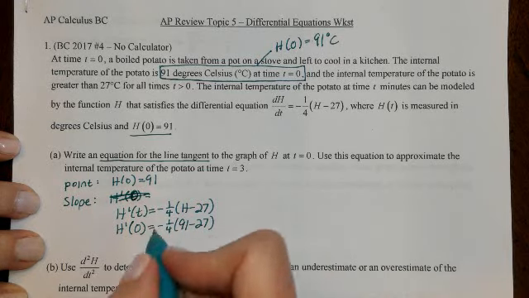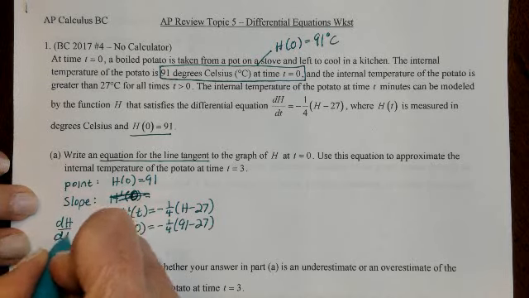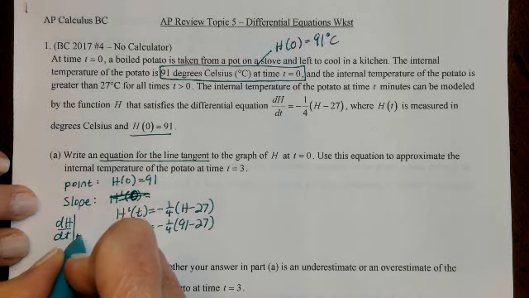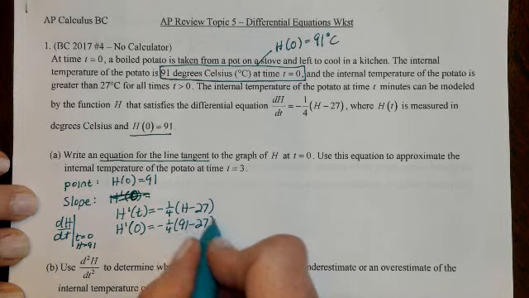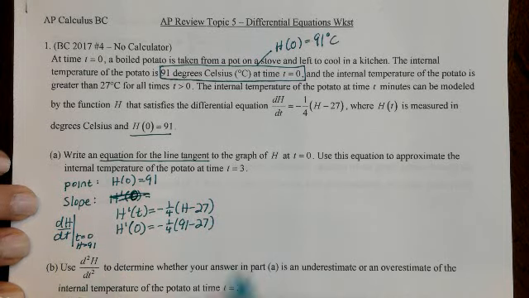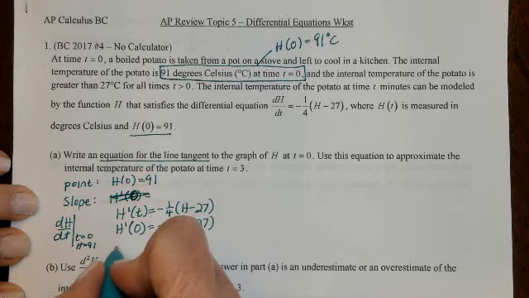The other way to write that, in hindsight, I could have written it like this: dh/dt at time equals 0, h equals 91. Could have written it like that for that slope. So this is our slope at time 0. So the equation of the tangent line, I guess that would be the slope.